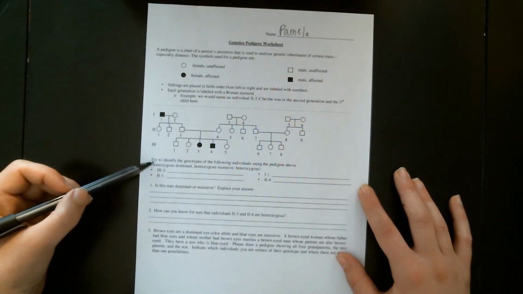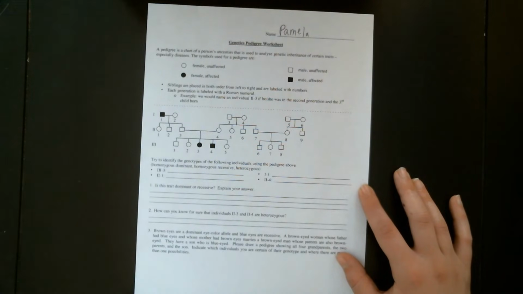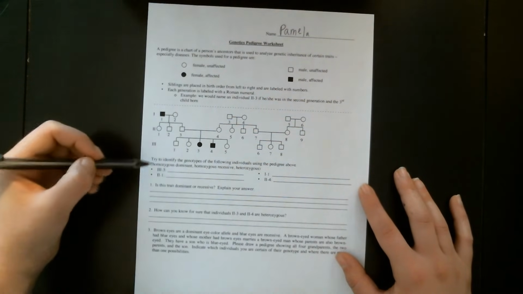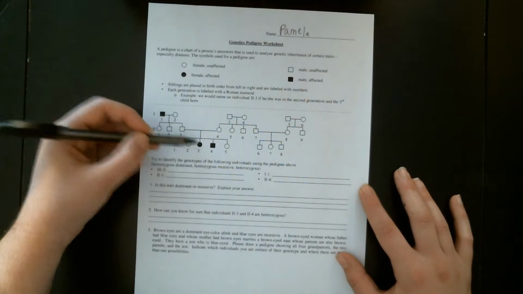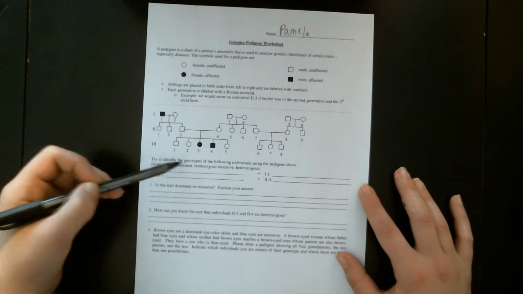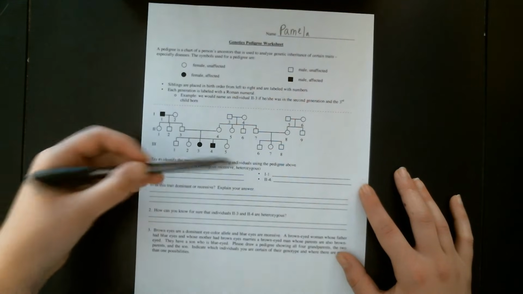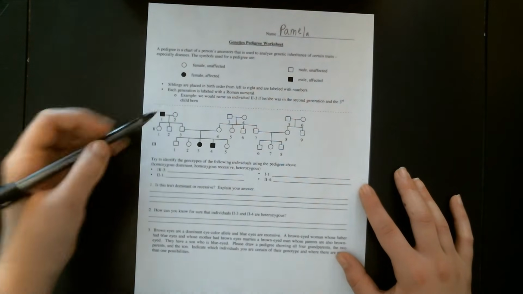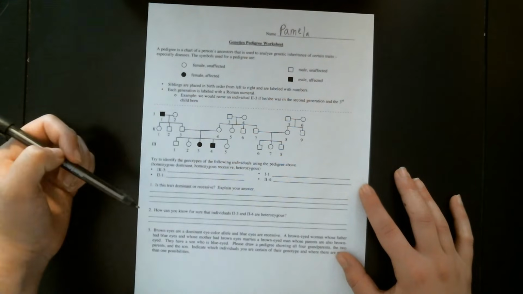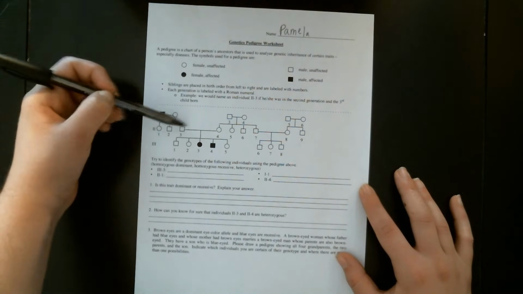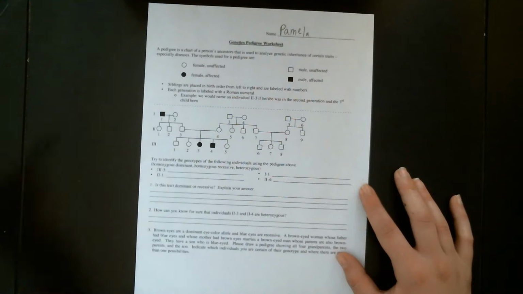So let's see, try to identify the genotypes of the following individuals using the pedigree above. Individual 3-3. So that is this one. Are they homozygous dominant, homozygous recessive, or heterozygous? We know that they have the disease, and we see here that neither of their parents have it.